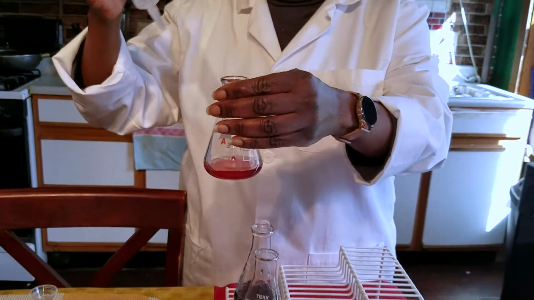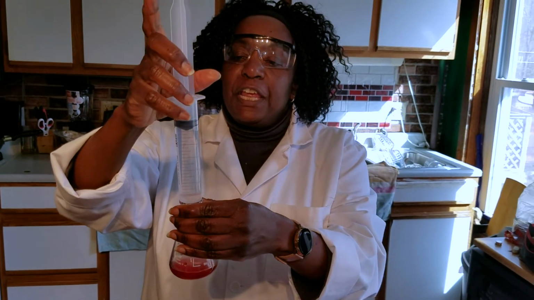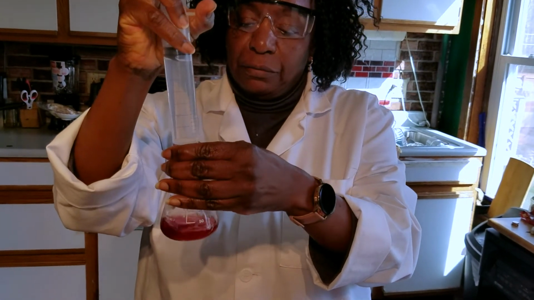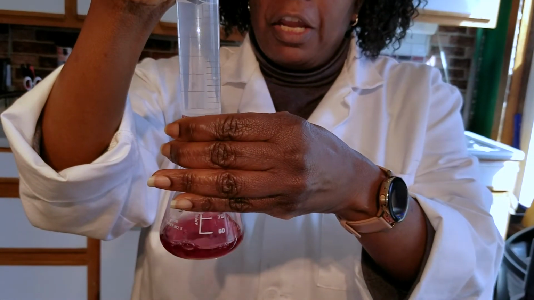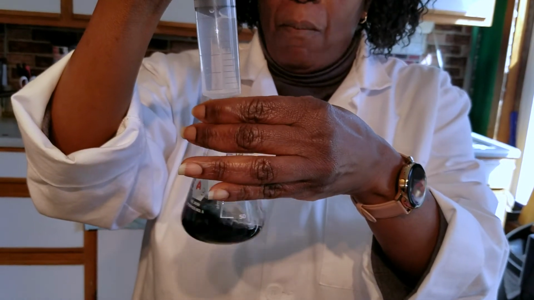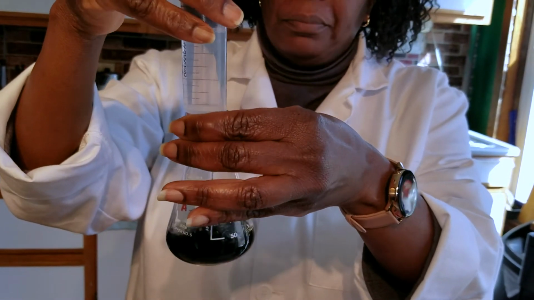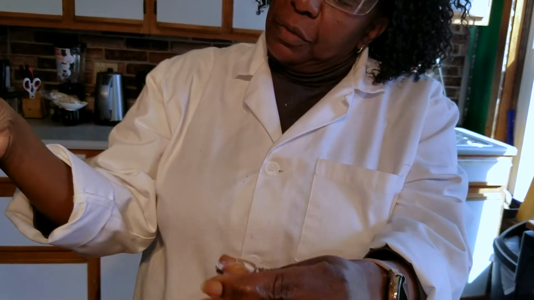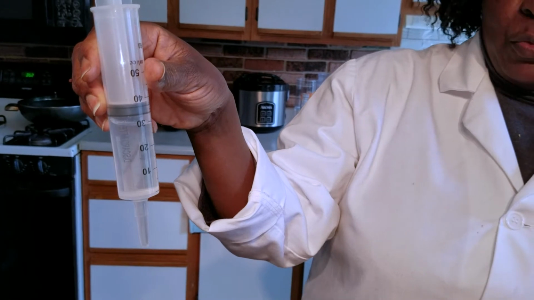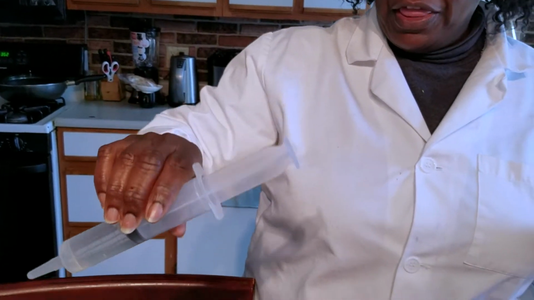This is trial 2 completed. It started at 50 milliliters and ended up at 30 milliliters. We are now going to complete trial 3. Again, we're at 50 and we're adding until we get that permanent green color. Again, you notice the darkening as we're getting closer to the end point. The syringe reading right now, you can see, is 30. So we started at 50 and we are now at 30. So we're going to record that too.